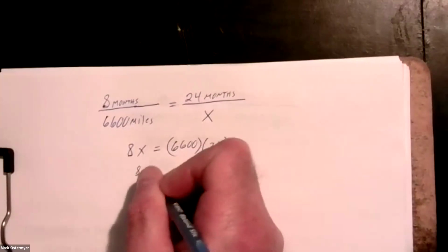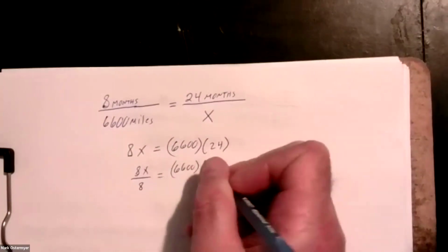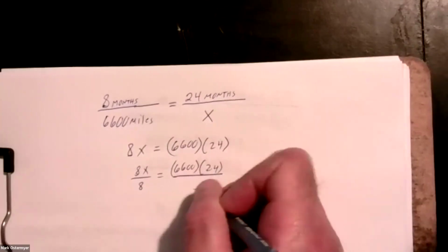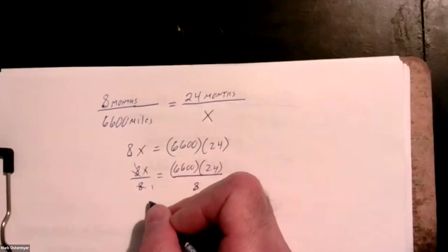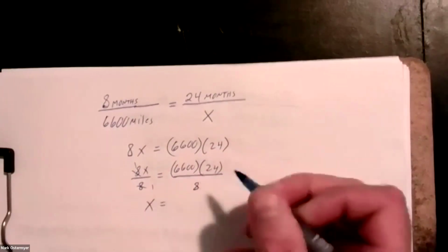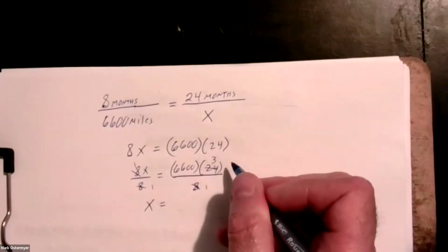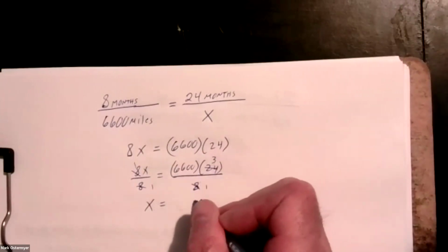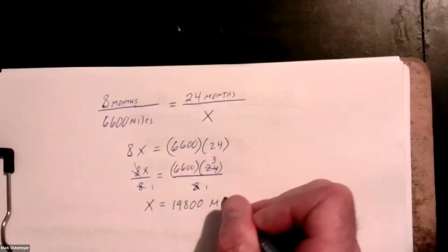Divide both sides by 8. These 8s reduce down to 1, so 1x is x. Look at this, 8 divides into itself once, and divides into 24 three times. And 3 times 6,600 is going to be 19,800 miles.